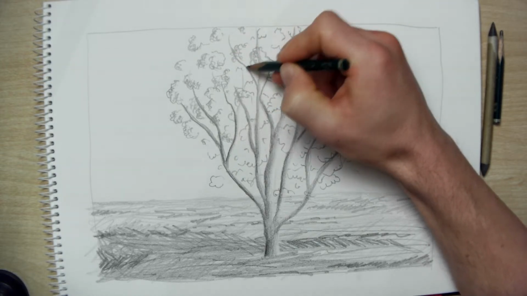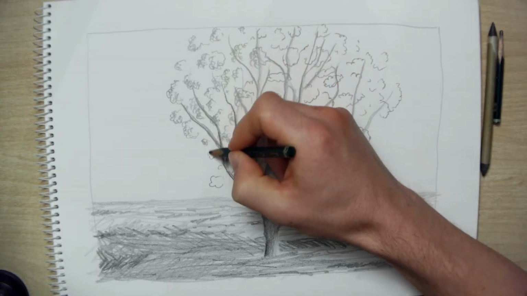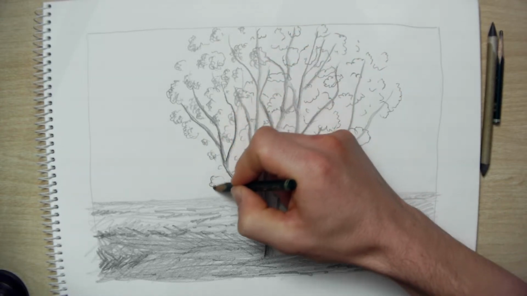I guess those individual areas do look more three-dimensional now.